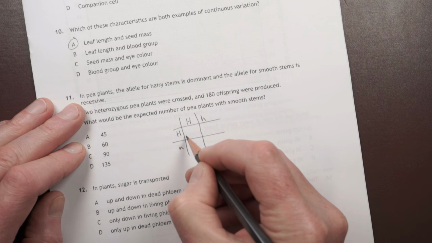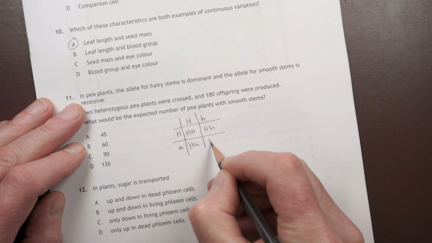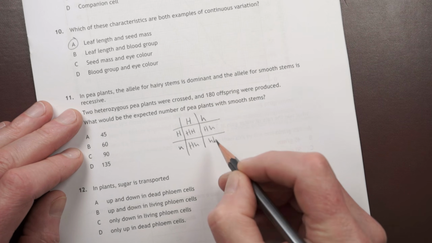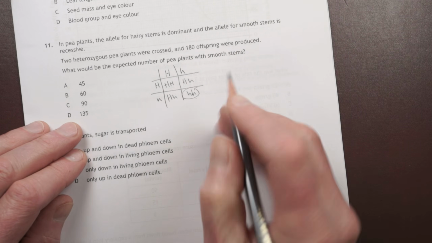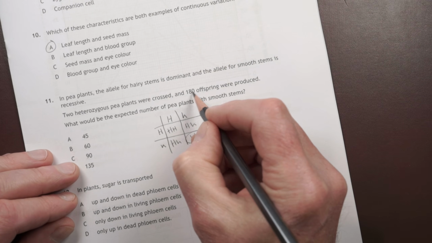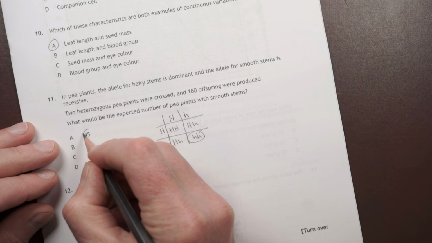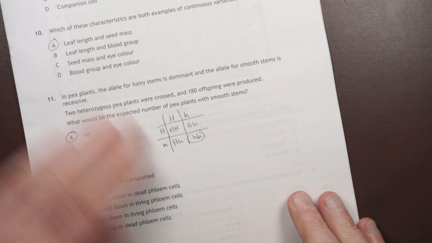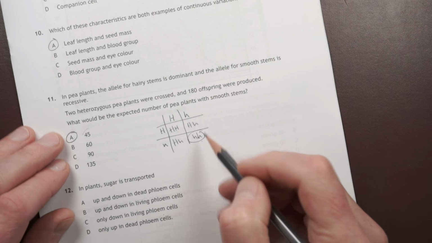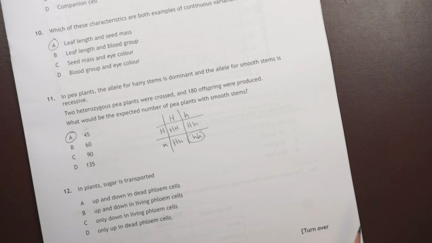Hairy stems is dominant. Okay, H, H, H, h, H, h, and h, h. So the only one that's in the absence of the dominant is this one here, which is 25% of your offspring. So 25% of 180, what's that? So it's 45, isn't it? 45. Check on your calculator. Let's just label the letter. All right.